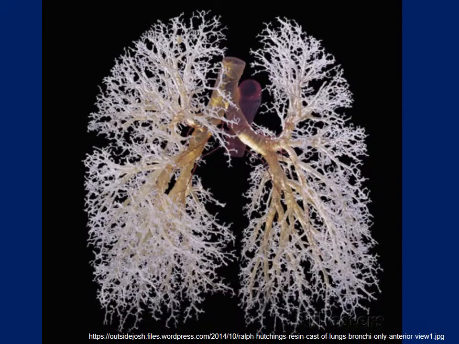This is just another picture of the same thing. We're seeing the trachea that's cut off here, the left and right main bronchus. One thing to note is you see, so here's the carina, you see that the left bronchus kind of sticks out at an angle, and this one seems to just kind of go down.